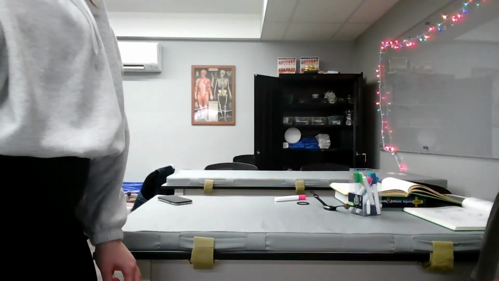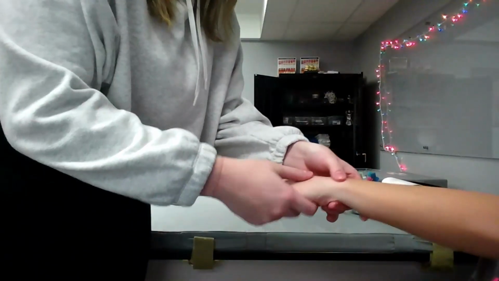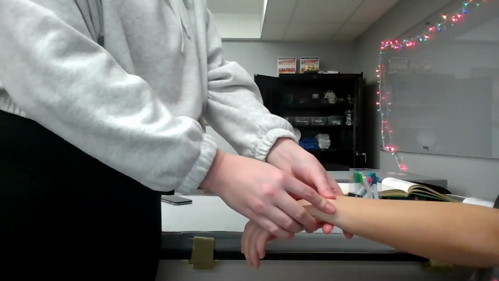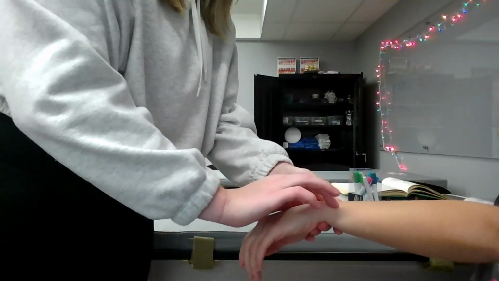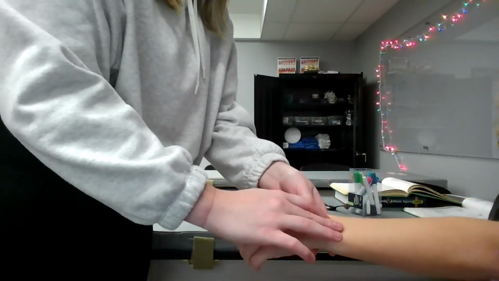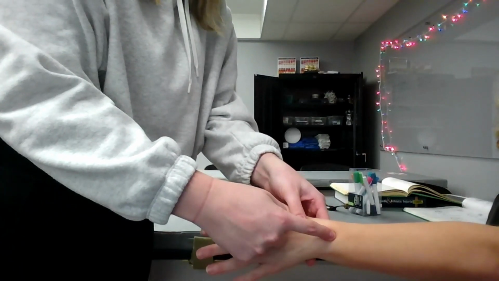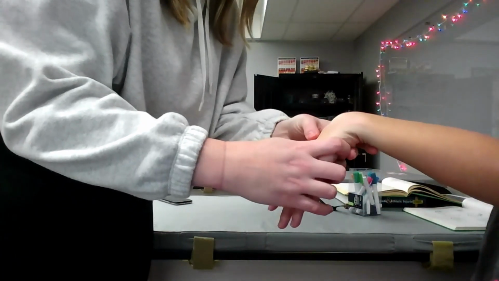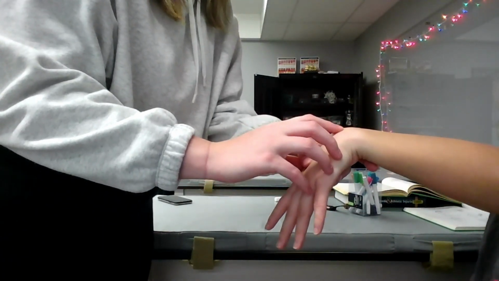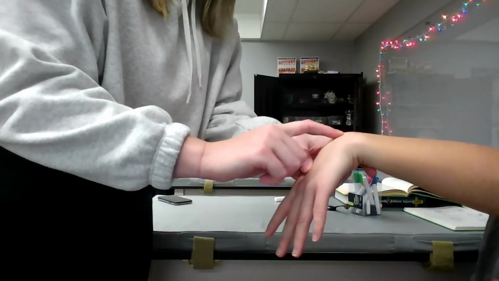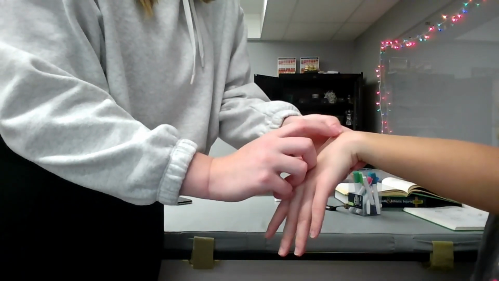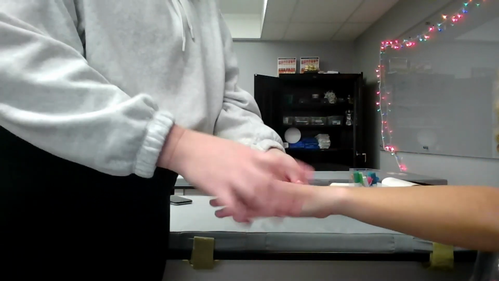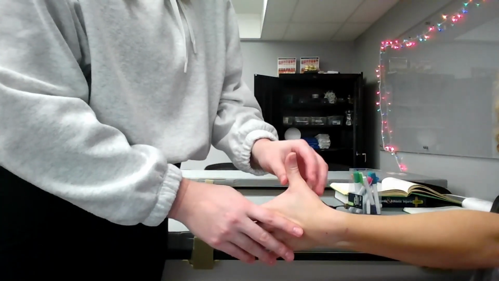So the first one we're going to do is the styloid process of the radius, which is right here. And next would be Lister's tubercle, which is in line with the third metacarpal. It's right here. And the next would be the lunate, and to see that more prominently, you bend the wrist, and you can see the little bump right here. That's the lunate.